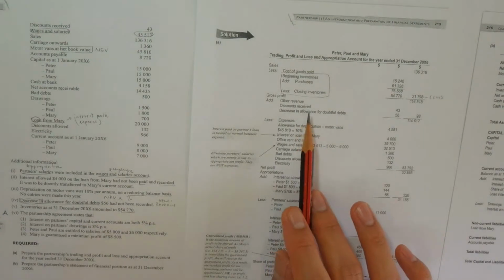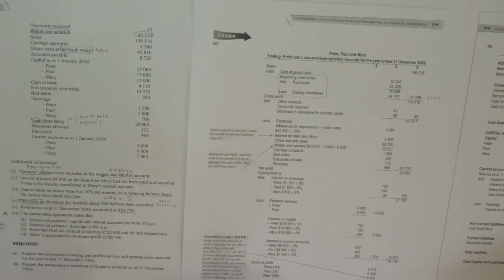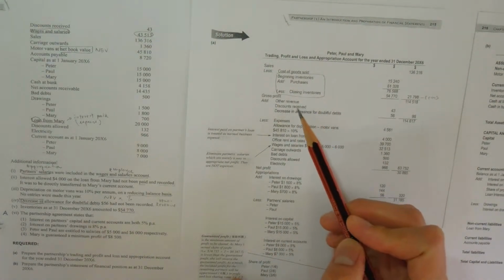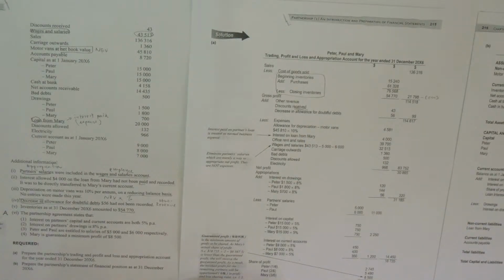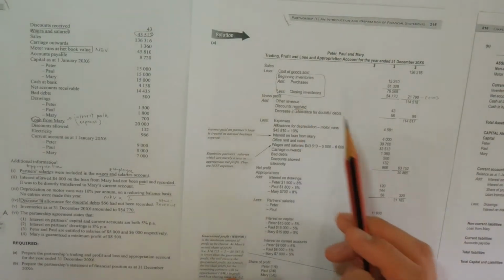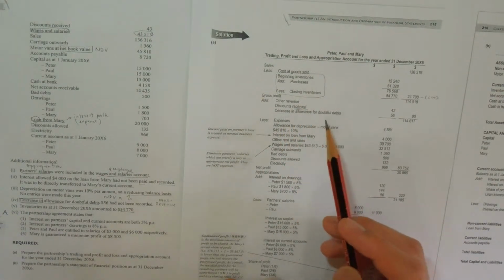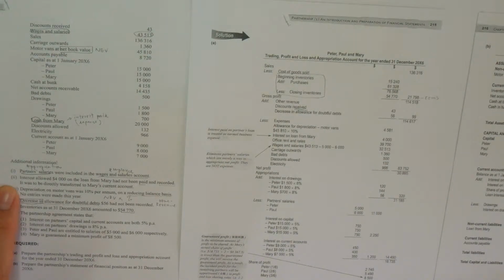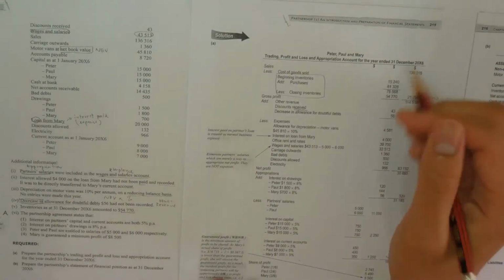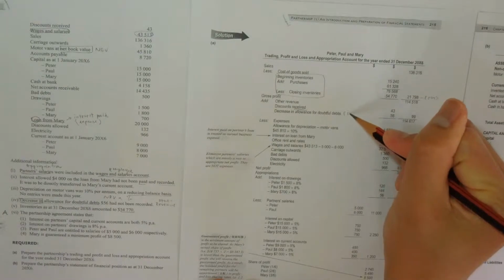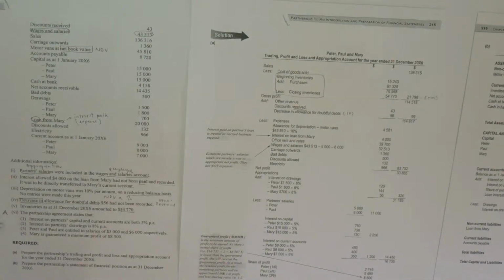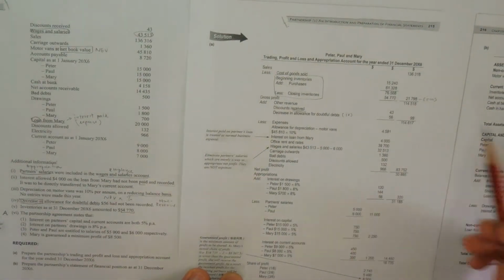And then remind yourself, do you have any other revenue? Here you find the discount received. I always tell you that when you have income or received, then this will be other revenue. So next one, decrease in allowance for doubtful debts will be referred to additional information number 4.